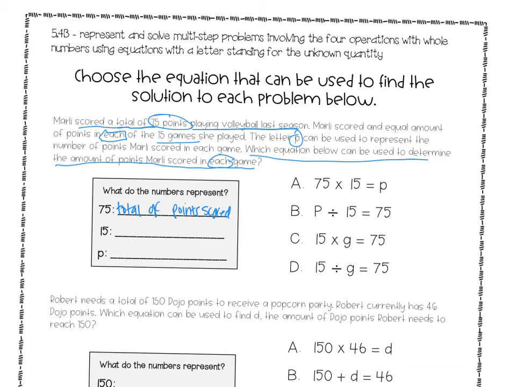It says Marley scored an equal amount of points in each of the 15 games she played. So 15 represents the games she played. And P can be used to represent the number of points Marley scored in each game. So that's points in each game.